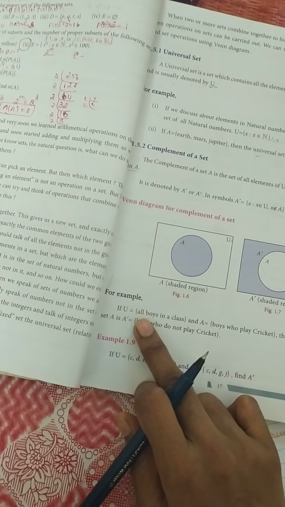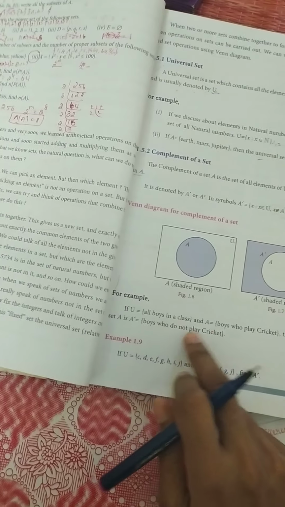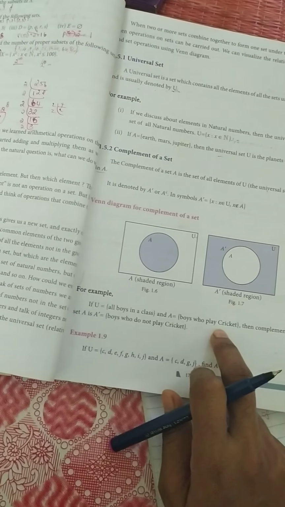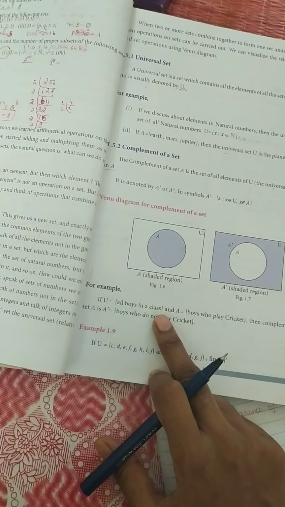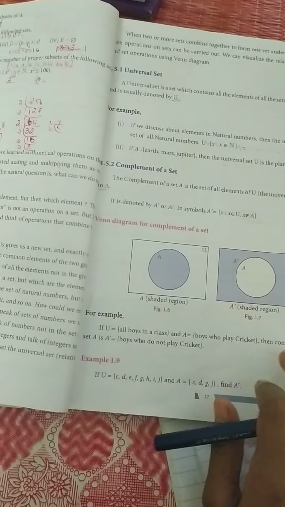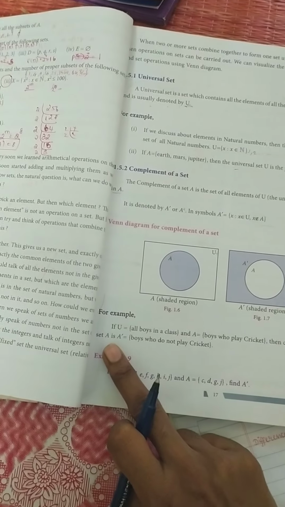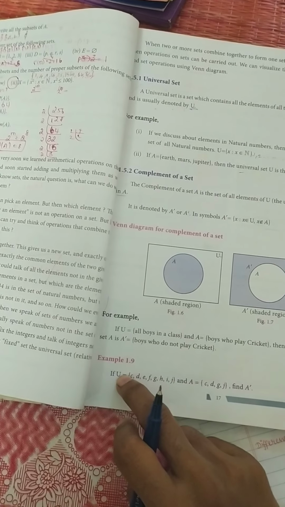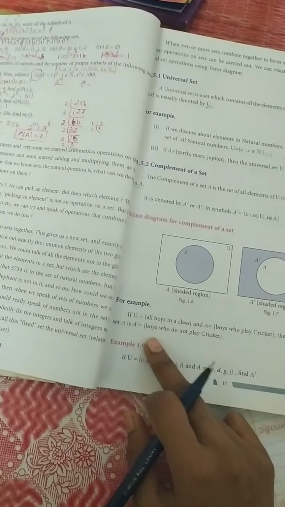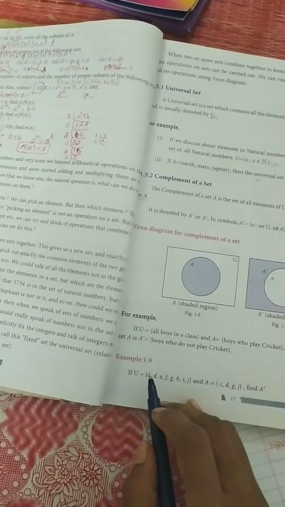For example, if U contains all the boys in a class, and A is the set of boys who play cricket, we have lots of people in the class but only some play cricket. Then the complement of the set A is A dash. So what is A dash? It is everyone except the cricket players, the boys who don't play cricket.